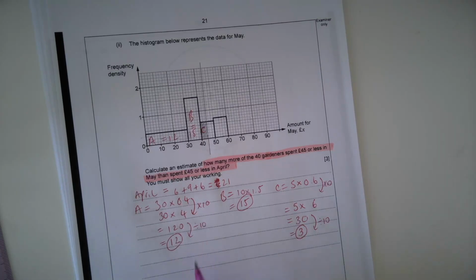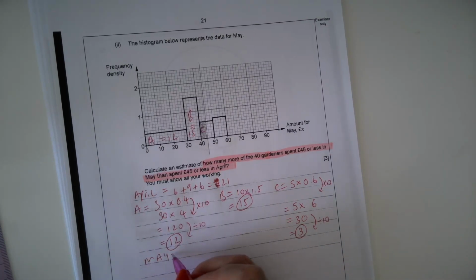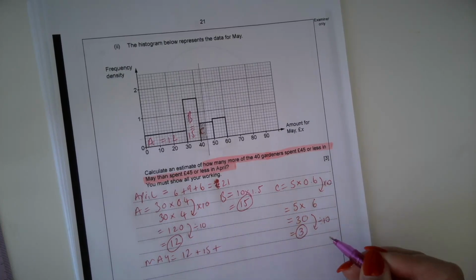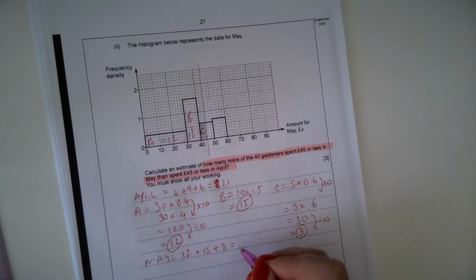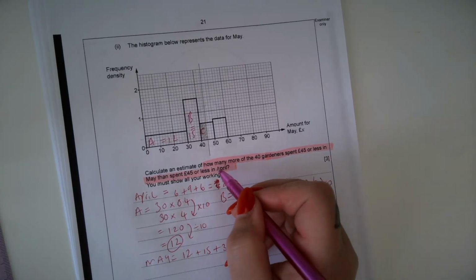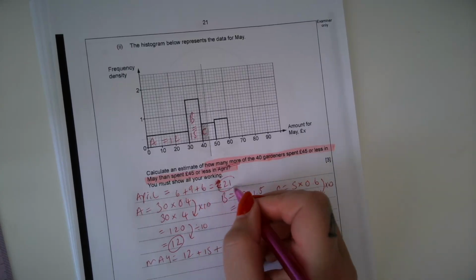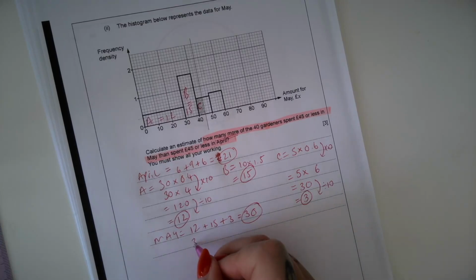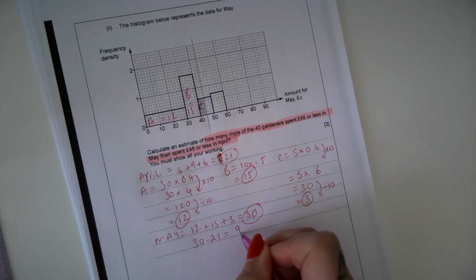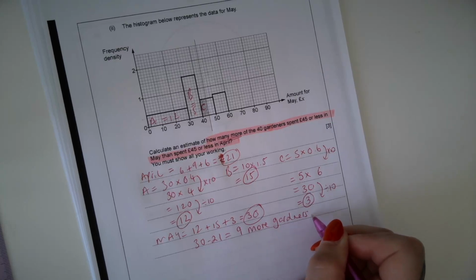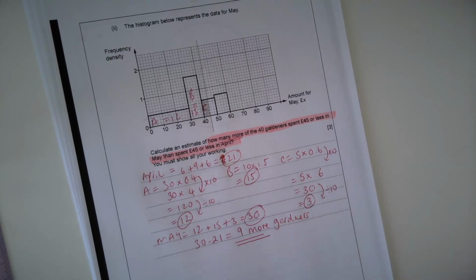So for May, we have 12 plus 15 plus 3. So that's 27, that's 30. We want to know how many more. So the difference between 21 in April and 30 in May. So 30 subtract 21 is 9. So there's 9 more gardeners. Make that nice and clear, guys.